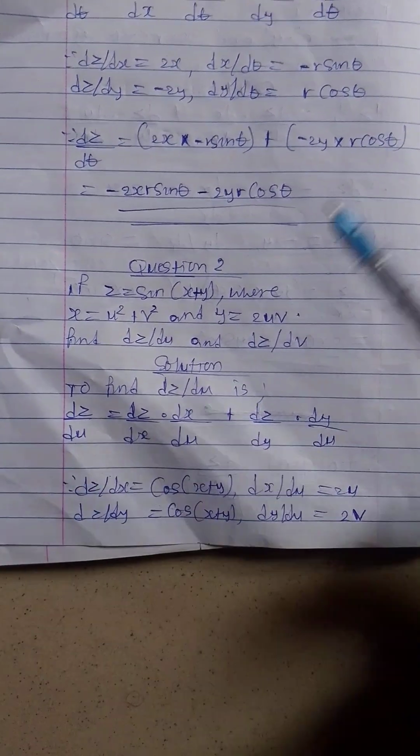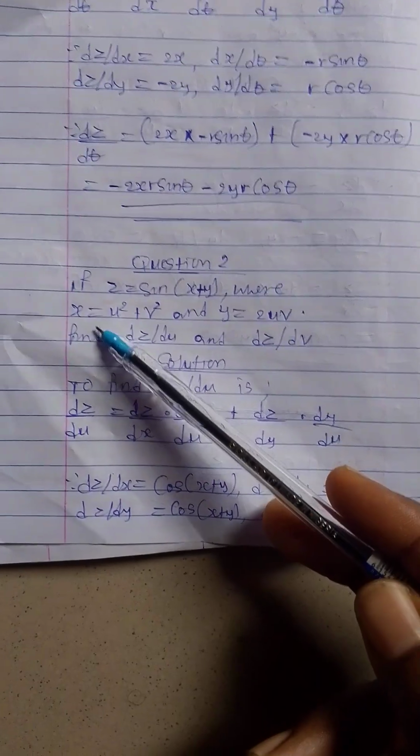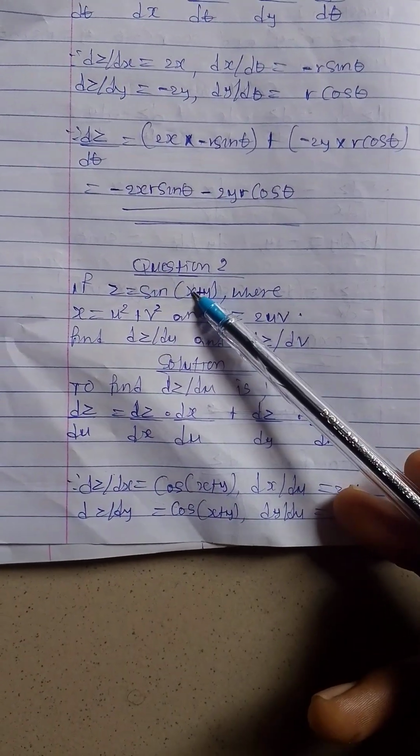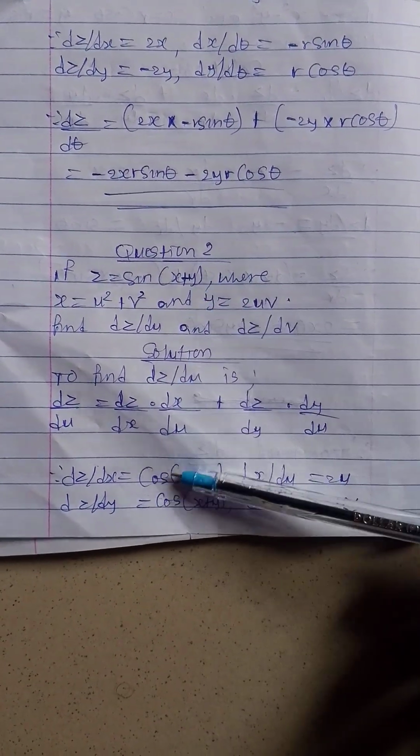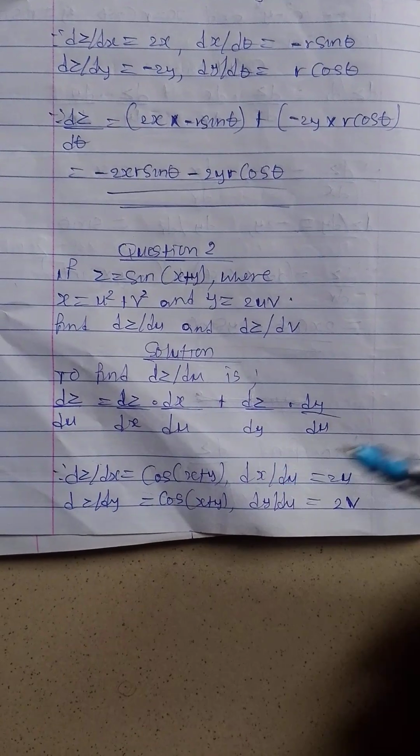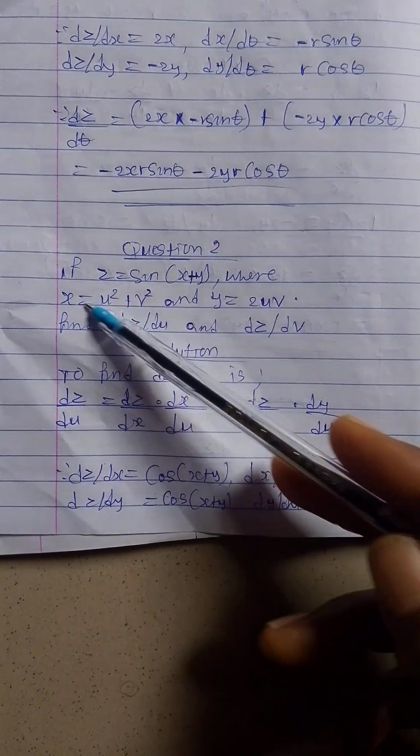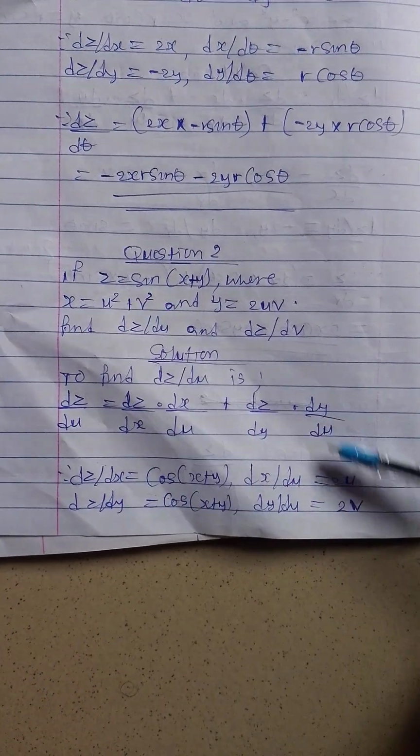Okay, so let's differentiate. We have ∂z/∂x, which means under z differentiate x. So under z differentiate x is cos(x plus y). So another one, ∂x/∂u is what? Under x differentiate u squared is 2u.